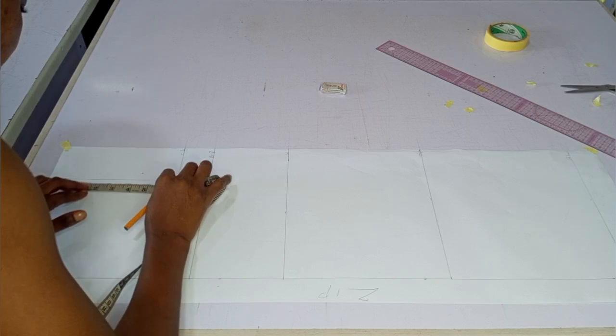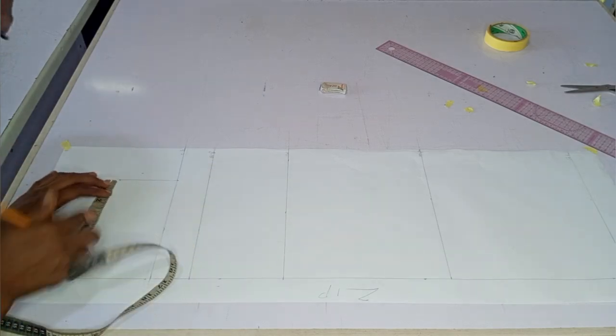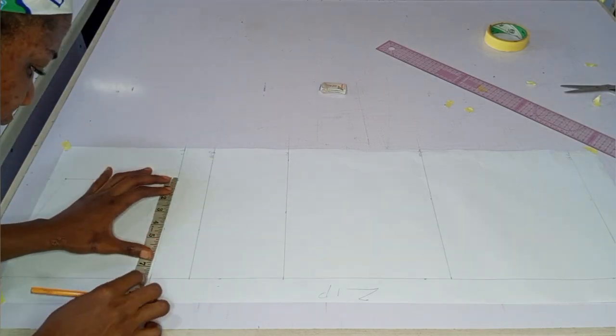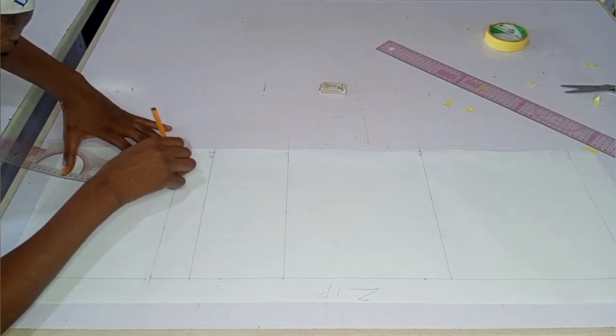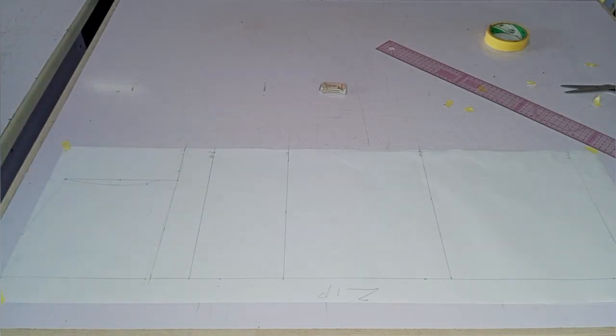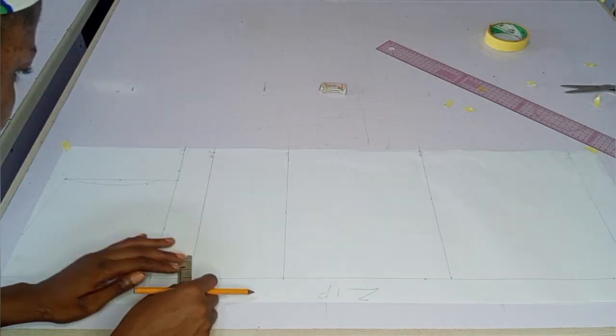So the next thing, I'm going to come to my arm length here. I'm going to mark the midpoint, just the way we did for the front. Then I'm going to mark my bust measurement on the chest line, connecting my armhole just the way we did for the front. So the next thing is to create a dart.